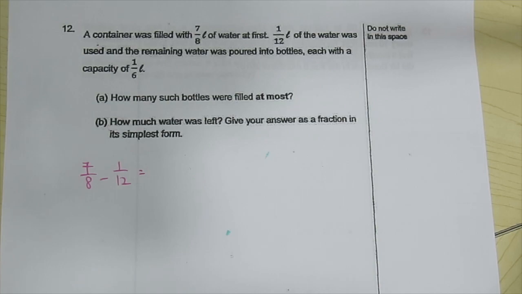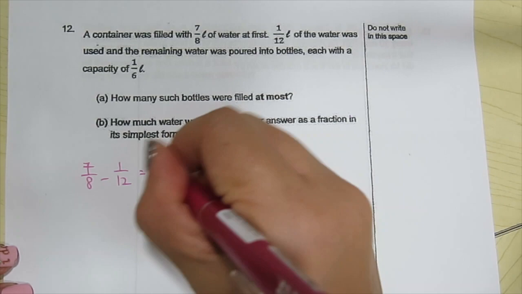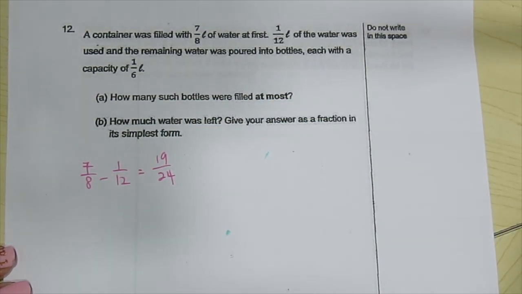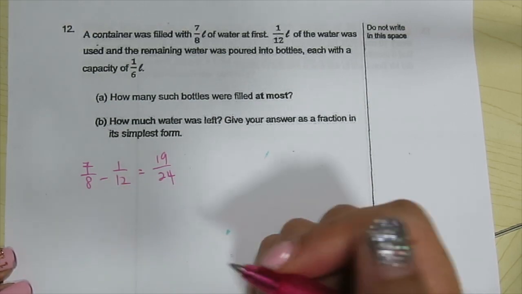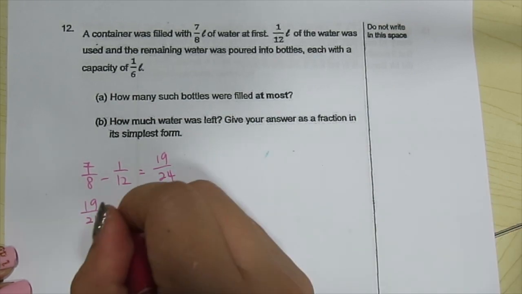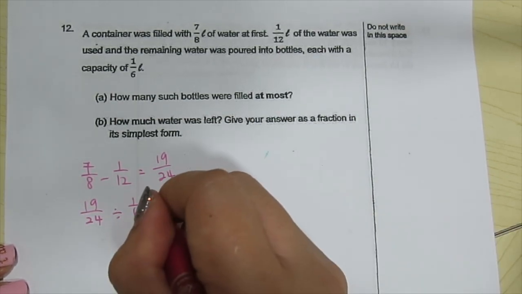Seven out of 8 minus 1 out of 12. You know, sometimes I find that using the calculator for fractions takes me a longer time. 19 out of 24. So this is the remainder. So this remaining water was poured into bottles, each with a capacity of 1/6. So this is being poured into smaller bottles.